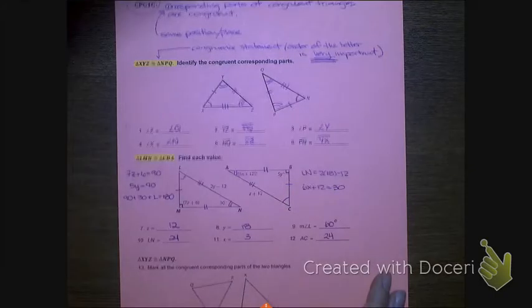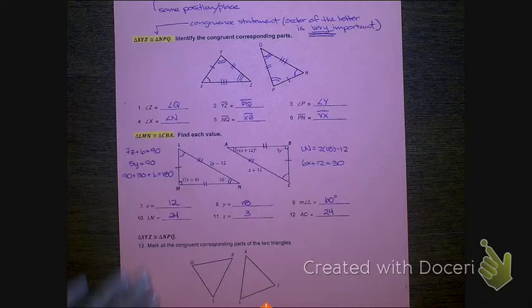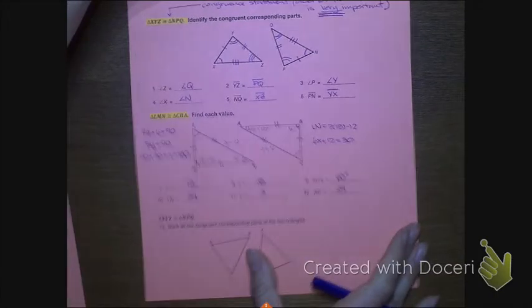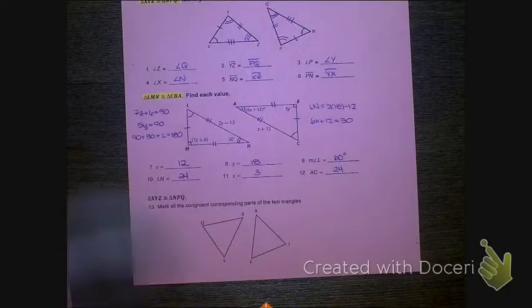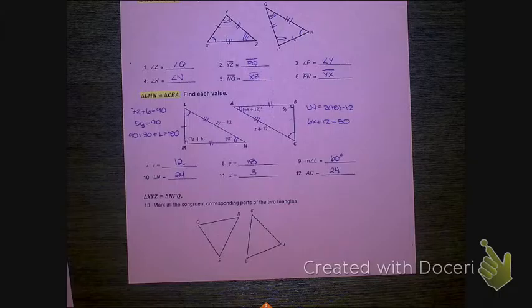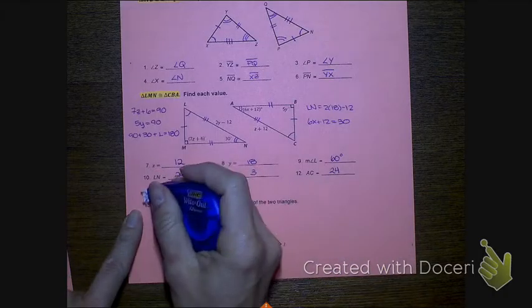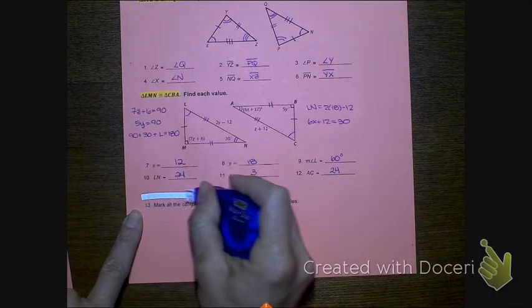All right, are there any questions on what we did with those problems right there? Right now in your groups, you guys are going to take a look at the bottom, and you're going to label the diagram with the correct markings for which corresponding parts are congruent. Now, there's a typo in the congruent statement. These letters don't even match at all.